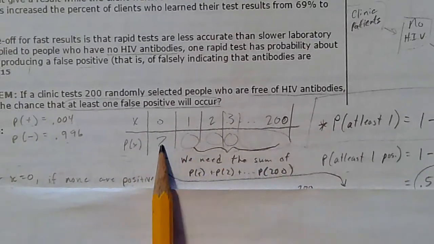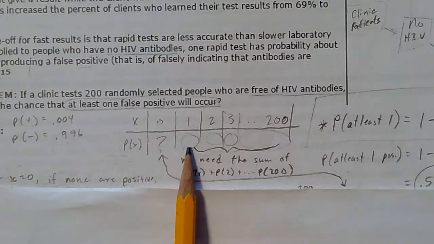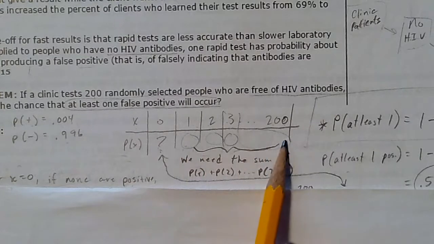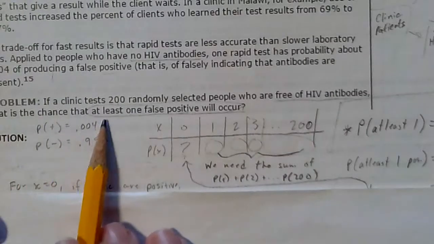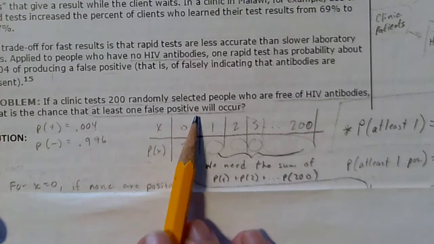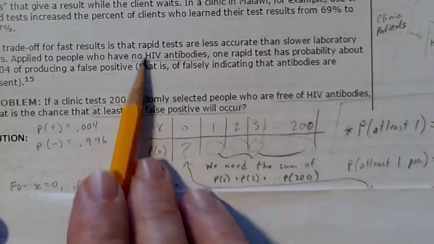Okay, and each of these have their own individual probabilities. We could have 0 people, we could have 1 person, we could have 2, and all of these make up the probability distribution. Okay, so they're asking for, though, what is the chance that at least 1 false positive will occur? Remember, all the positives here are going to be false positives because they don't have any.